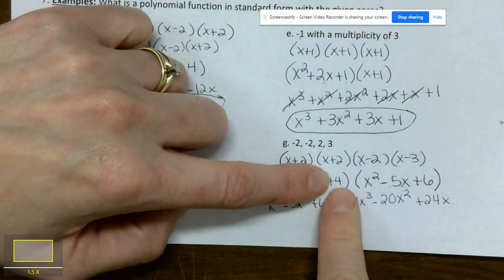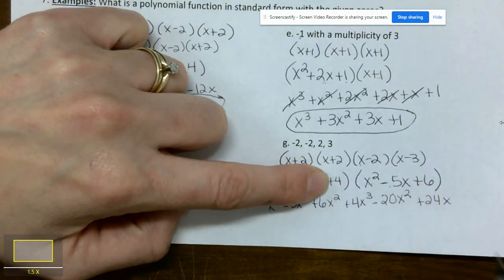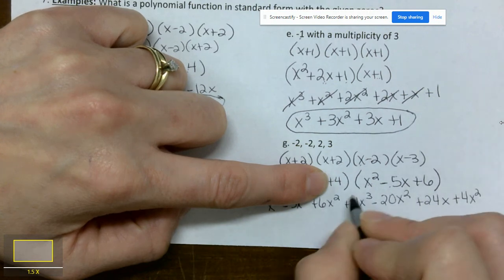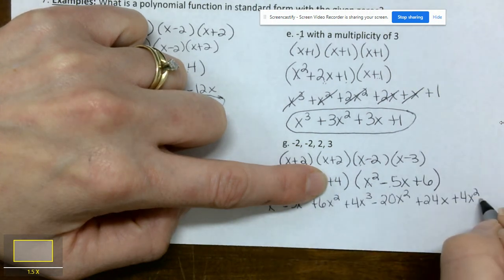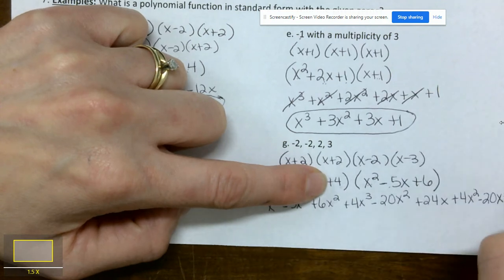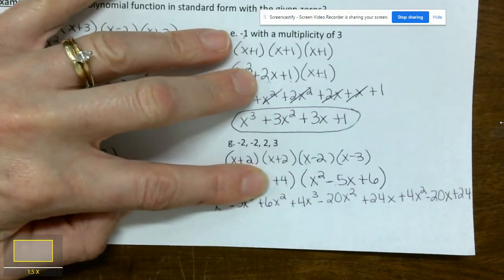Now I'm going to move to the 4 and multiply it by each of these. 4 times x squared is 4x squared. 4 times negative 5x is negative 20x. And 4 times 6 is a positive 24. Oops, sorry, went off the edge there.